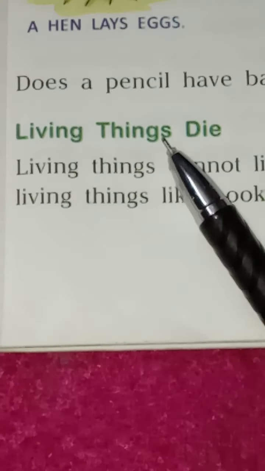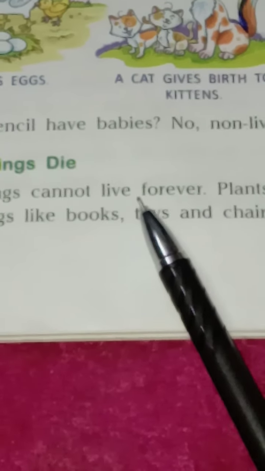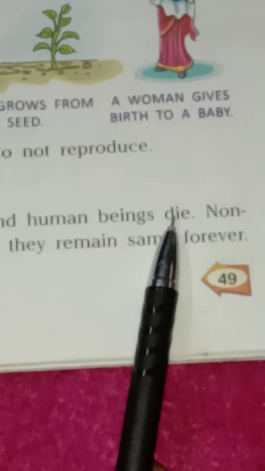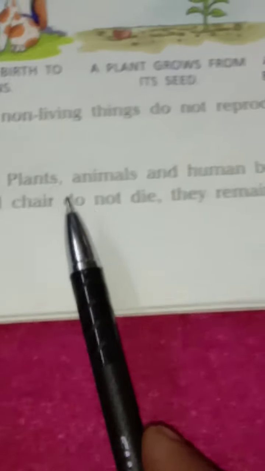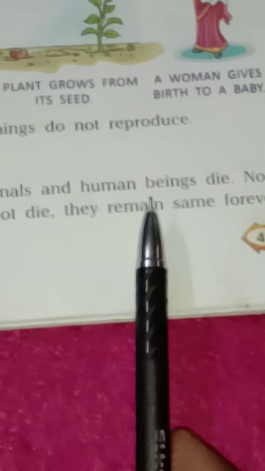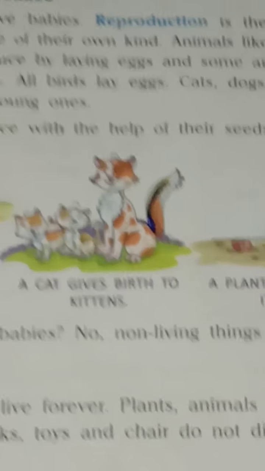Now student, second topic, living things die. Living things cannot live forever. Plants, animals and human beings die. Non-living things like books, toys and chair do not die. They remain the same forever.